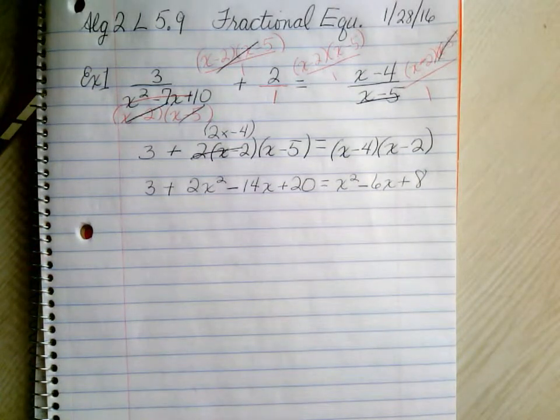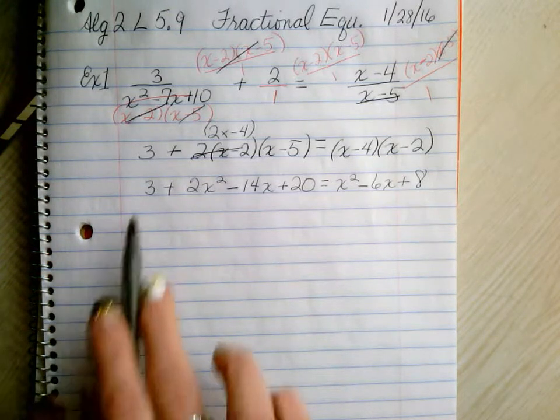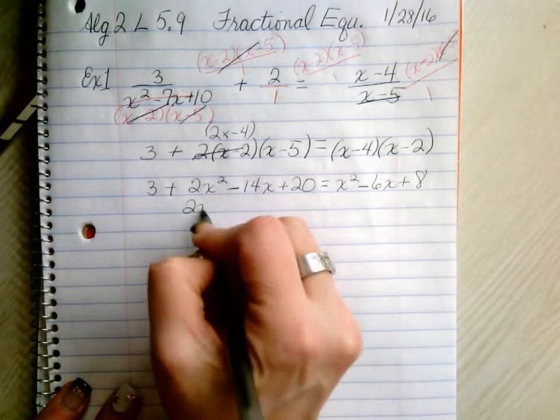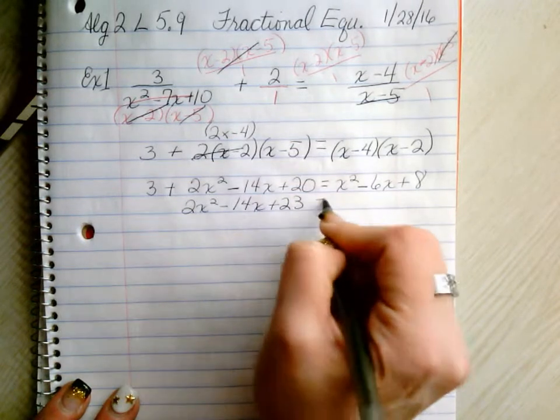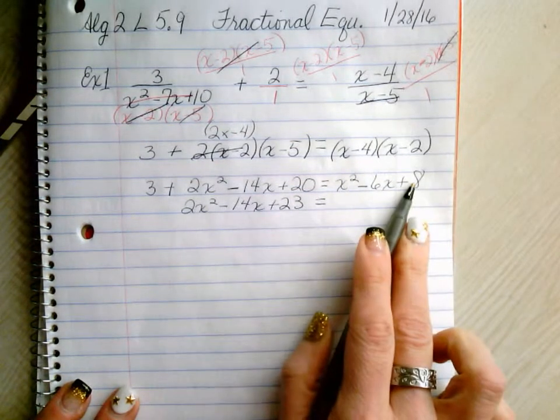Okay? Combine like terms where we can and zero out the equation. Obviously this is in the book. I know you can see it for yourself. But I want you to remember why we're doing the steps we're doing. Okay, so 20 and 3, 2x squared minus 14x plus 23 equals all this, right?